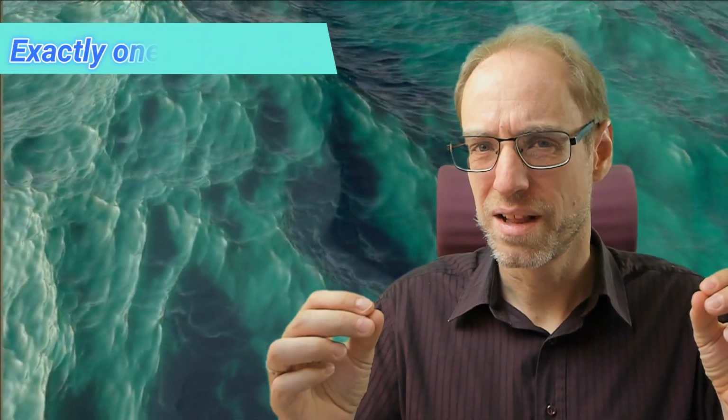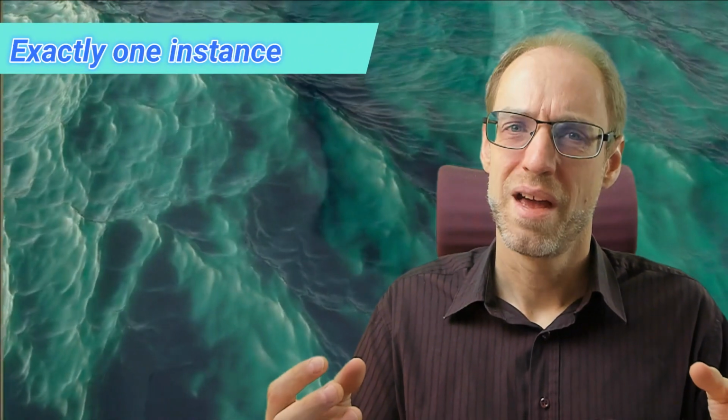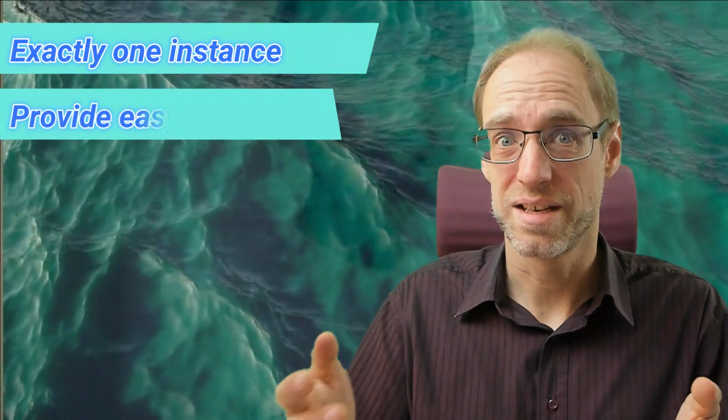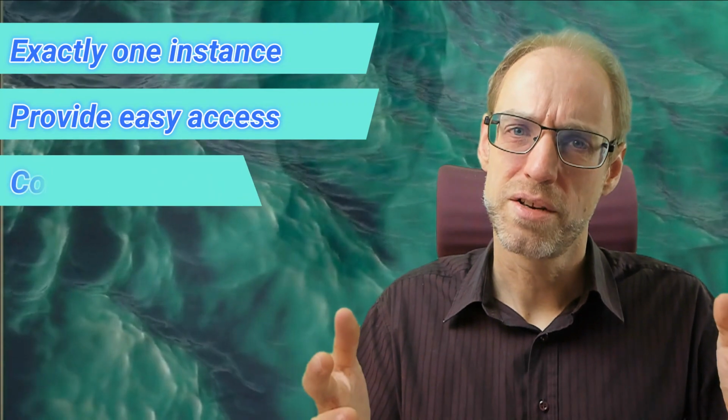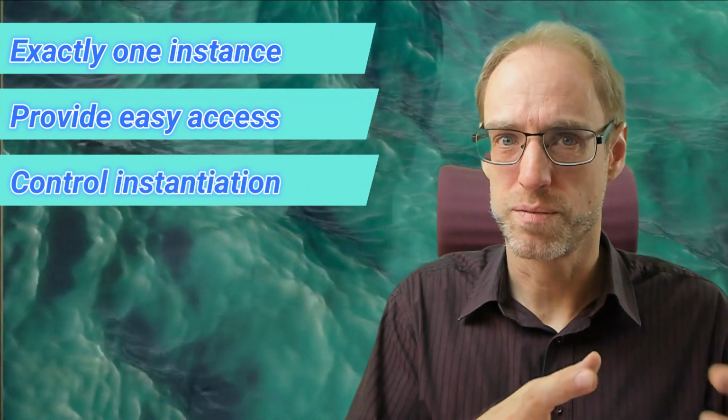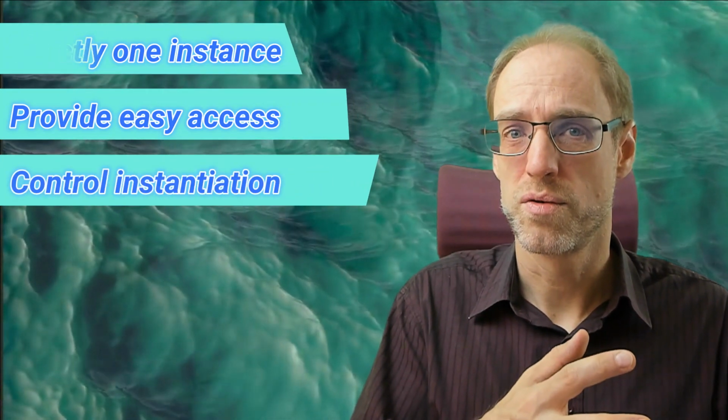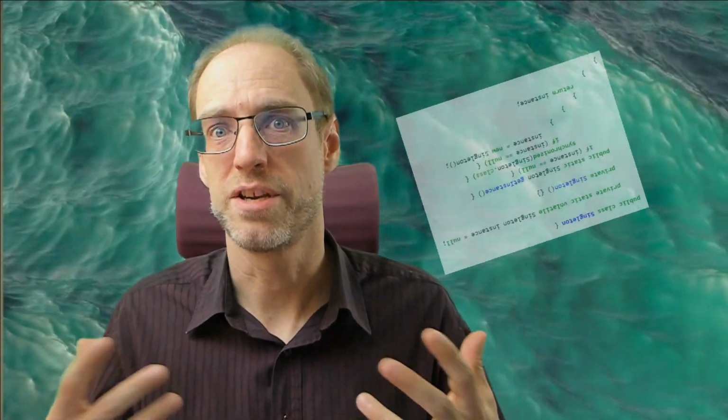The purpose of this pattern is to ensure that there's only one single instance of a class and to provide you easy access to that instance from anywhere you want it. And finally, to control this instantiation process of the class so no one goes around creating a second one. But as I said, the pattern has its downsides. Let's take a look at a recommended implementation here.